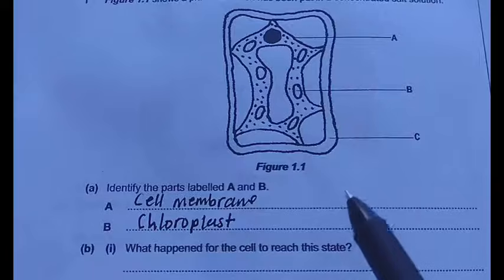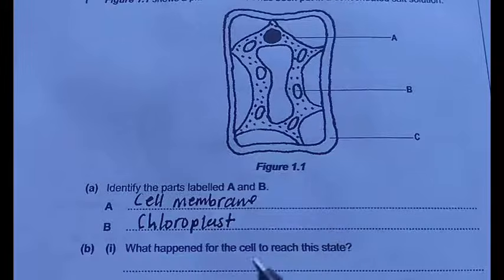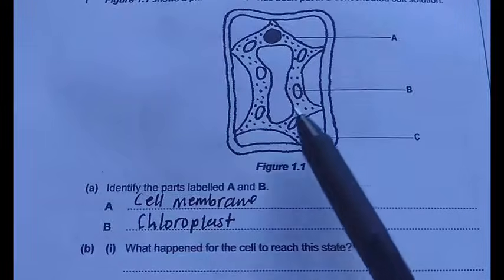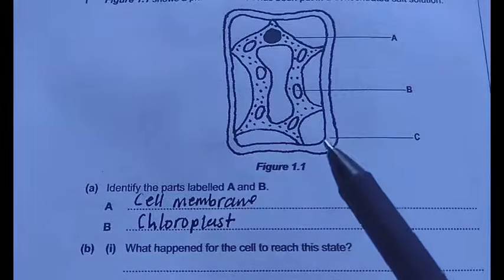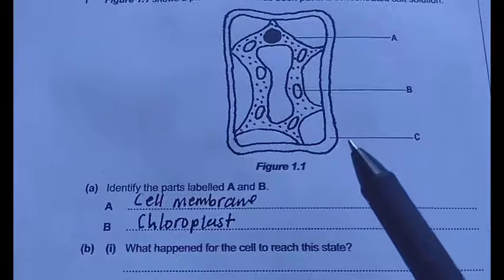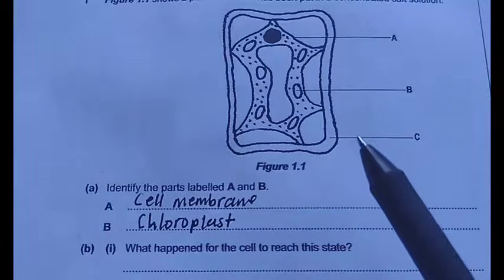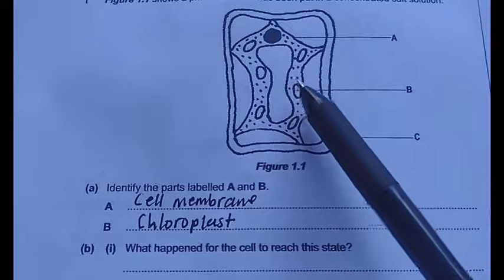What happens is that when this cell is put in a concentrated salt solution, you find that since there are more solutes there and there is less water potential, the cell is going to lose water to the outside solution by the process called osmosis. That is what will happen here. So in simple terms, we are just looking at this cell being put in a hypertonic solution. Here when you put a plant cell, the cell is going to lose water, and the protoplasm is going to pull away from the cell.